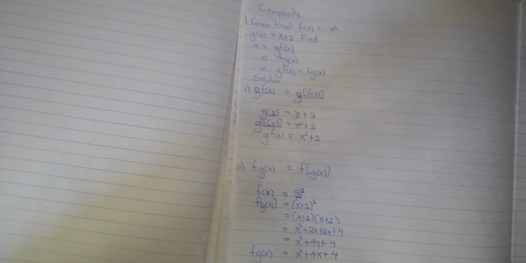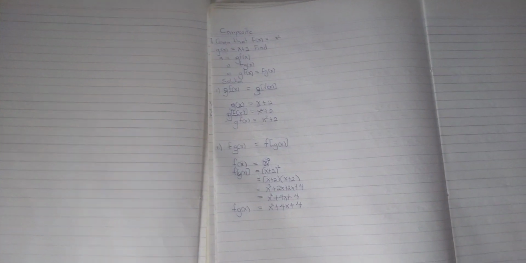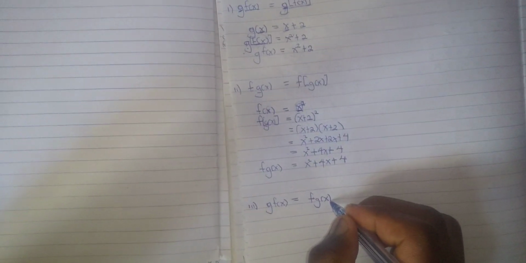Looking at Roman numeral number 3, they were equating g f of x and f g of x. So let us find how we can simply tackle that also. They wanted us to find g f of x equaling f g of x. So we got these two terms, so there is no need for us to rush anyhow.